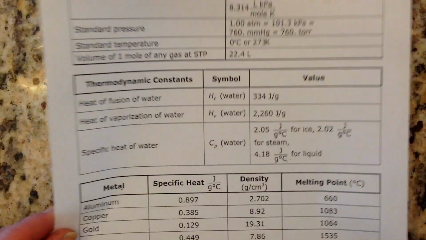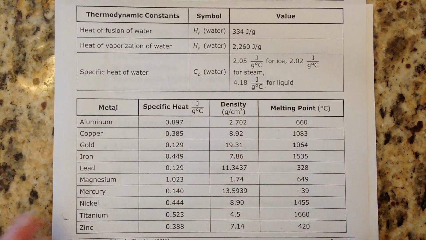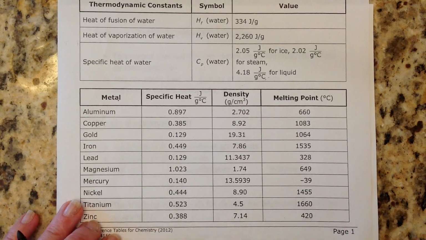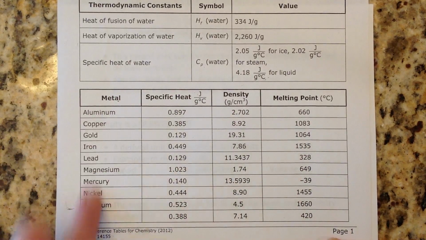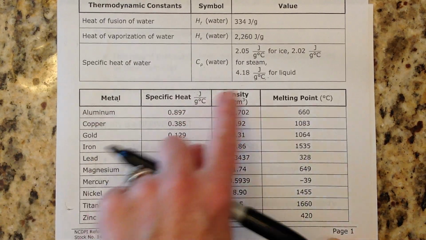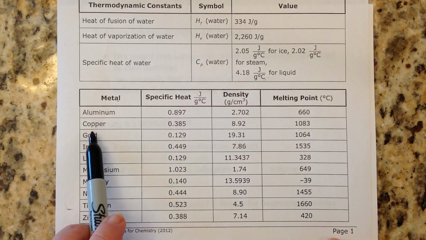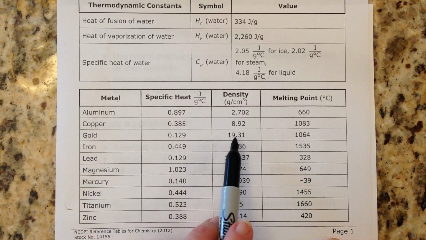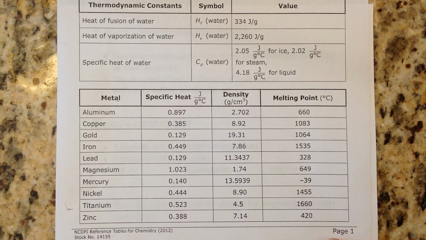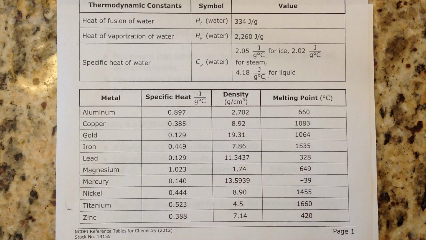For example, this is from the North Carolina Standard Course of Study, the reference table packets, and this is something my students get. This is only one version of probably millions of reference materials for density. But this particular chart has some of our most common metals on it. It has the specific heats, the densities, and the melting points. All we are interested in right now is the density. And you can see, if I want to know the density of copper, I can look at this packet and I can see it's 8.92 grams per cubic centimeter. I can see that gold is 19.31 grams per cubic centimeter.